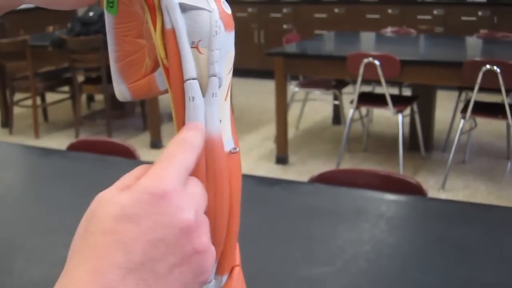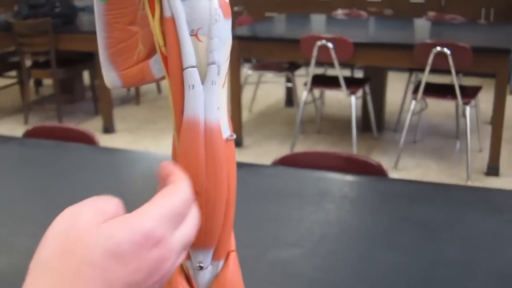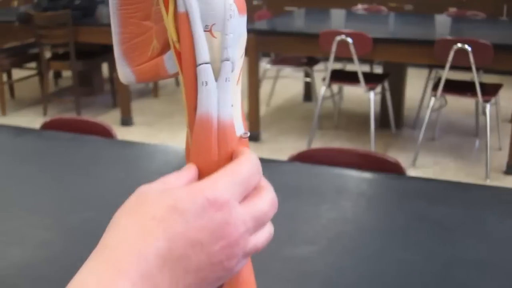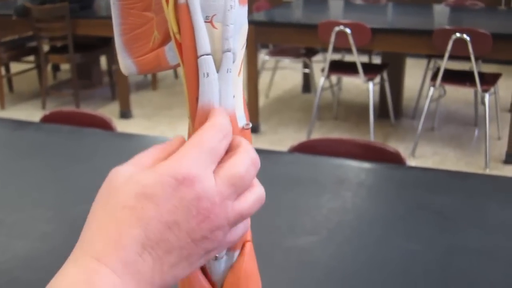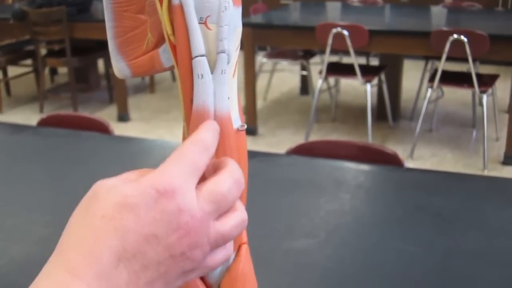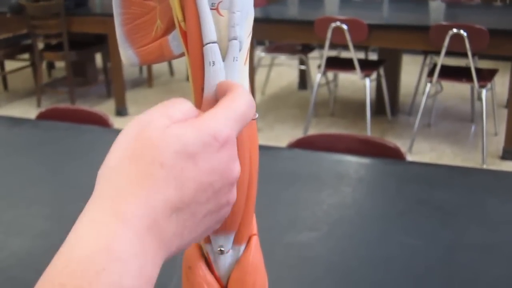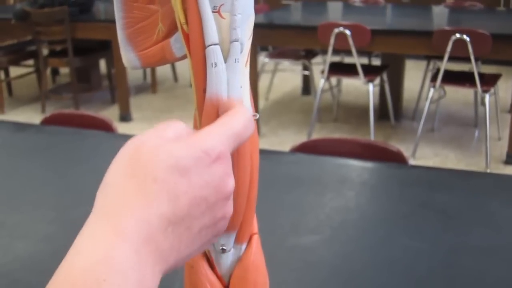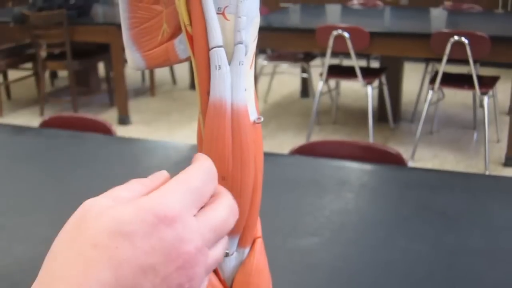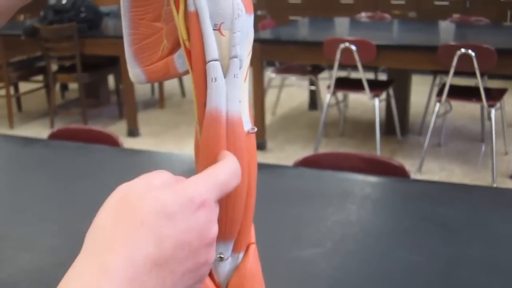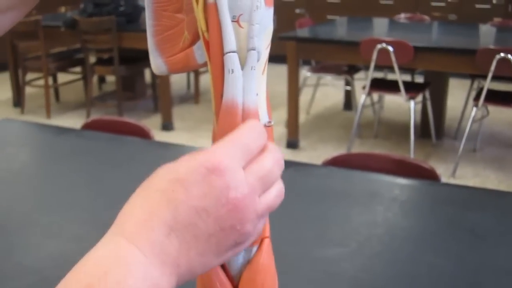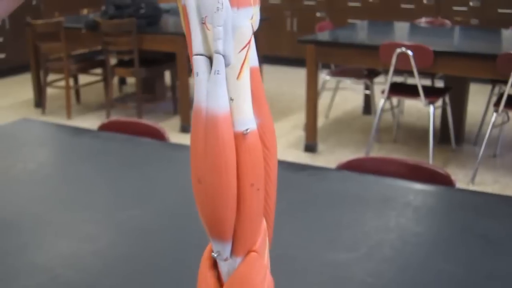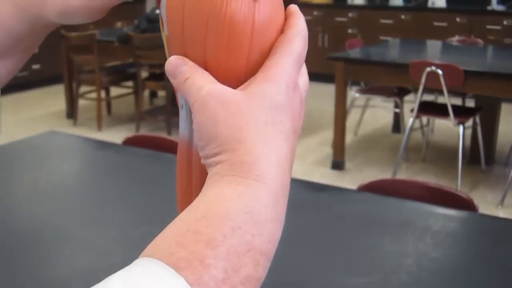These are where you can see the two heads of the biceps brachii. We were talking in lab about whether you could see much of a division in humans, in that sometimes you can see a little bit of an indentation in the muscle in some individuals.